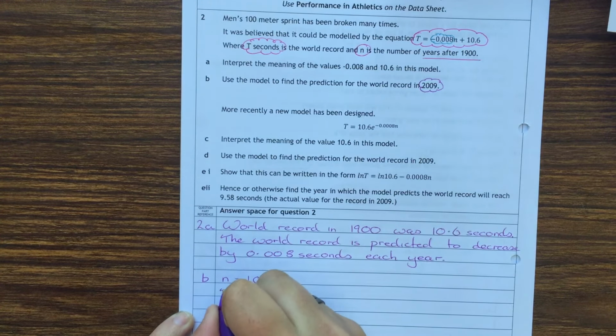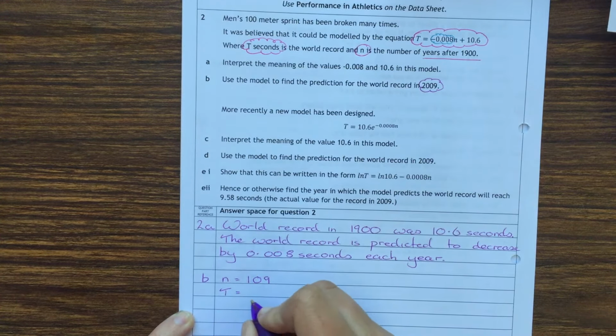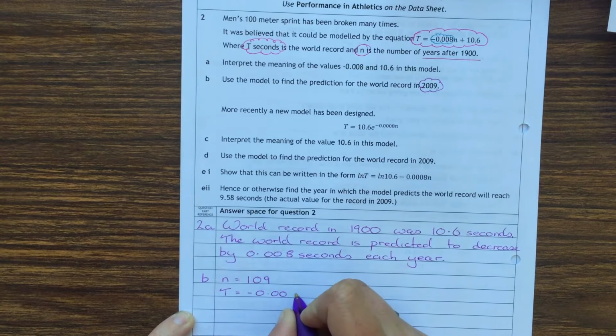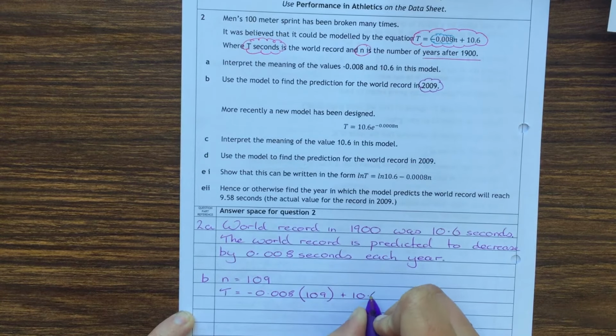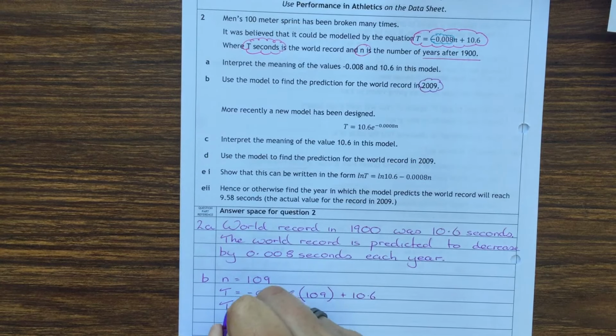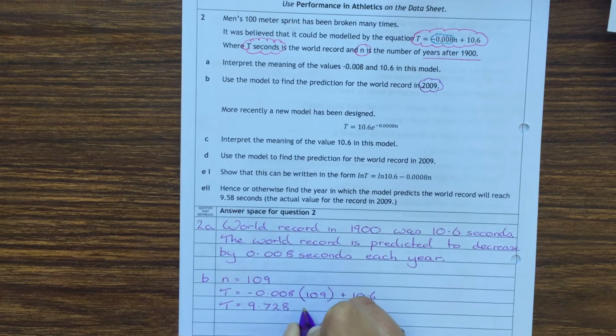If we substitute that into our equation, we've got minus 0.008 times 109 plus 10.6. So t is going to be 9.728 seconds.